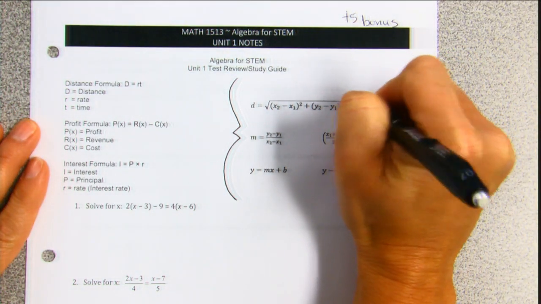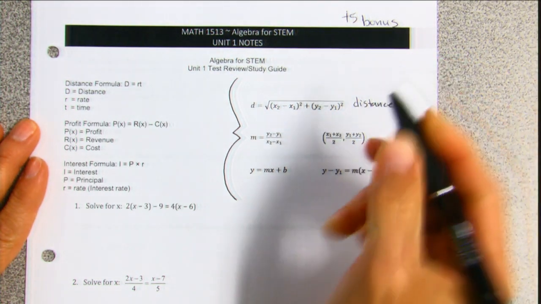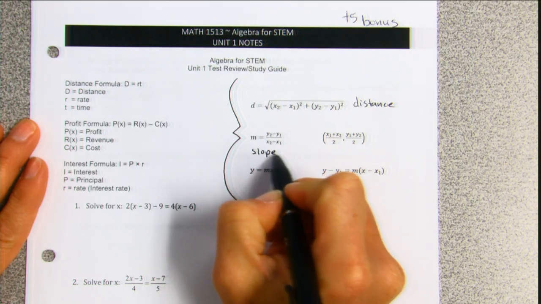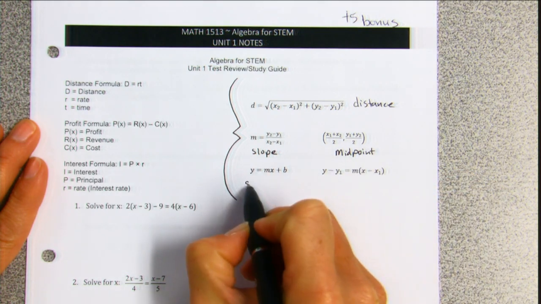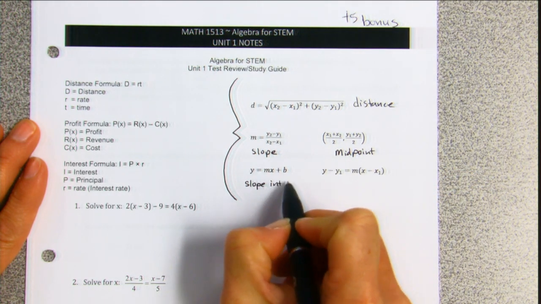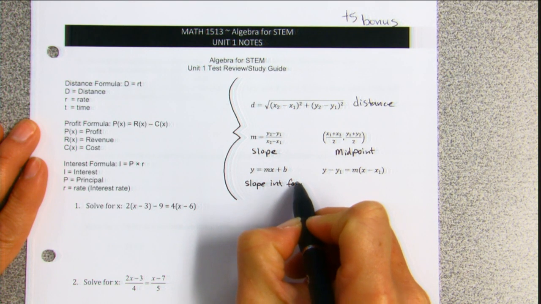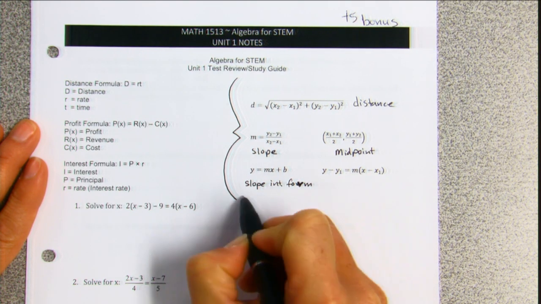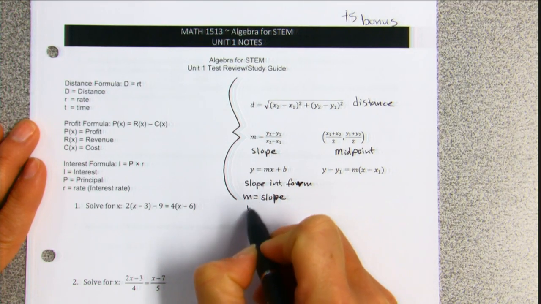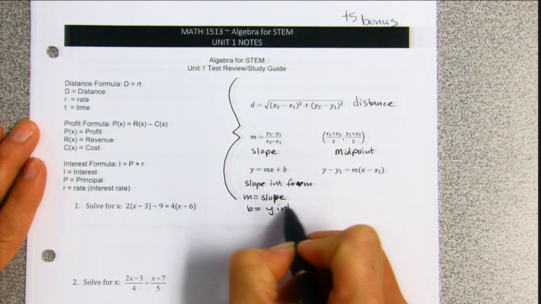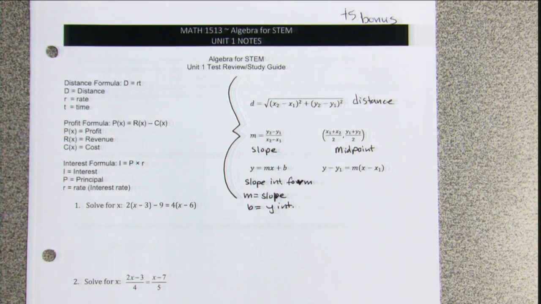Like this is your distance formula. This was the slope formula. This is your midpoint formula. This is slope-intercept form of an equation. We've talked about it a few times. Remember where m is the slope. Slope is with an m, not a b, and b is your y-intercept. Those are things that if you want to take just quick notes about them, to me it's a very brief overview of some of the formulas.